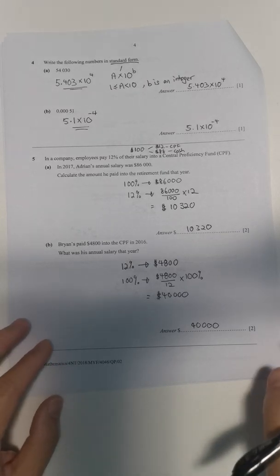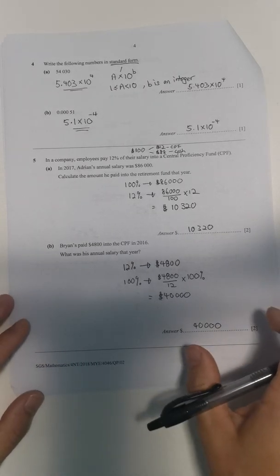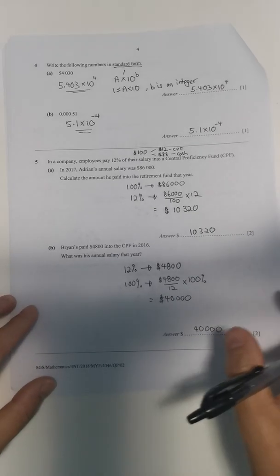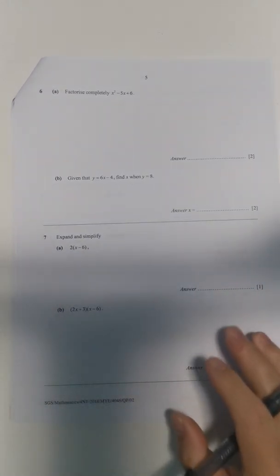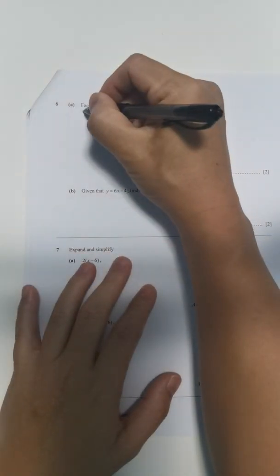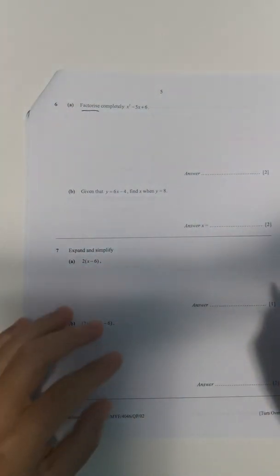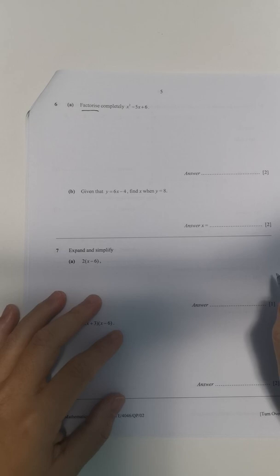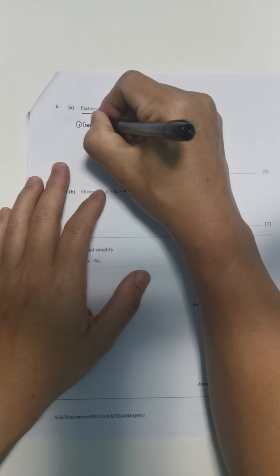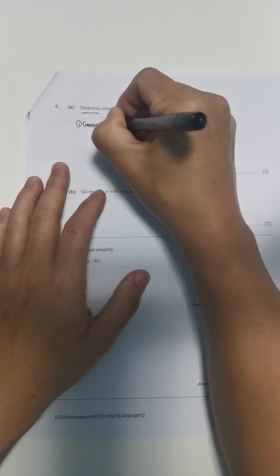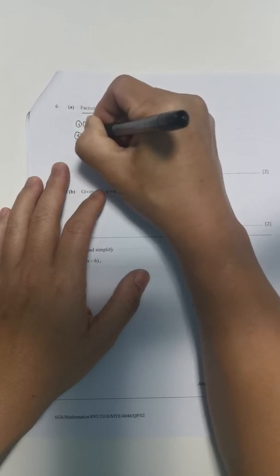Okay, let's proceed to question number 6, 2018, Serangoon Garden Mid-Year Exam Paper 2. Question 6a, factorize. When you see the word factorize, try to remember what you mean by factorize and what the different strategies are that you can use. You remember that we have factorization by common term, and we also have factorization by quadratic.